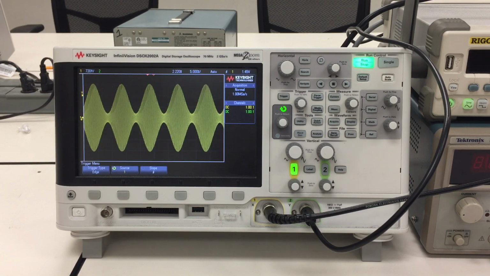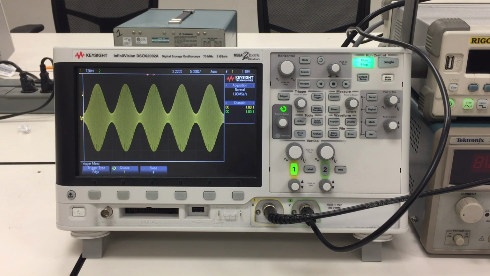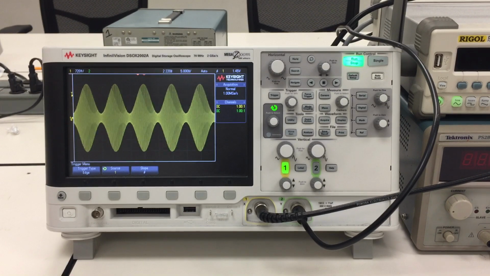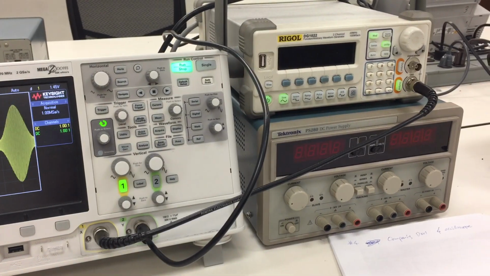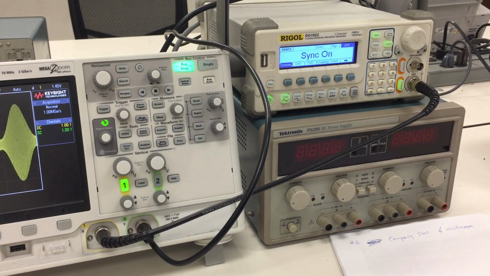Then how do we correctly trigger this kind of signal? We might want to use the help from the function generator, which generates the AM signal itself. The function generator has a functionality of generating a square wave together with whatever waveform you're generating. That square wave is in sync with your original waveform.